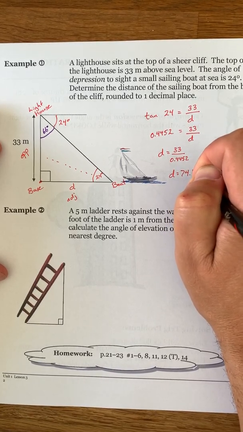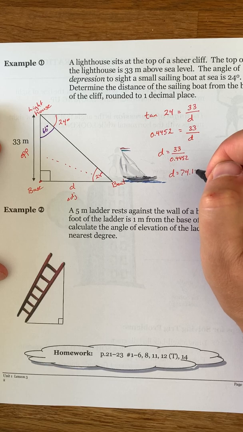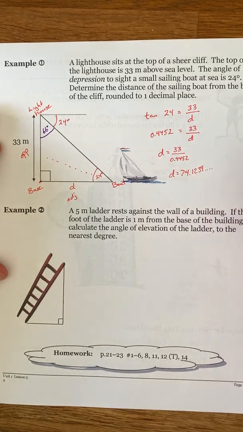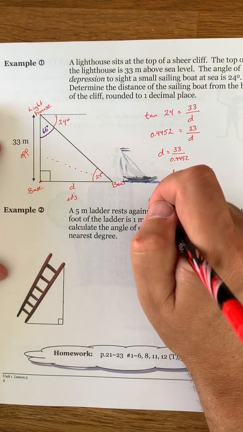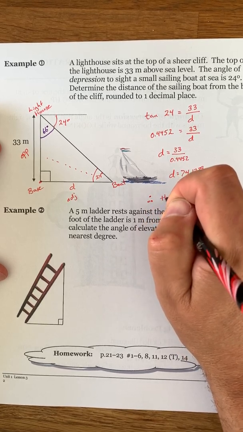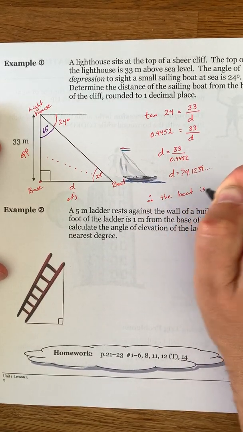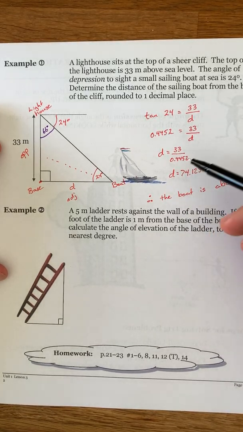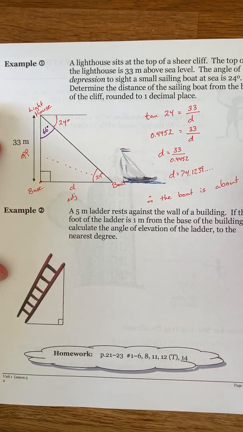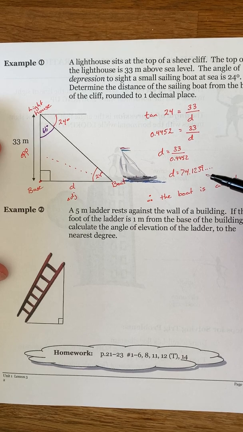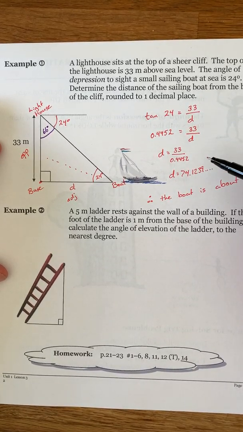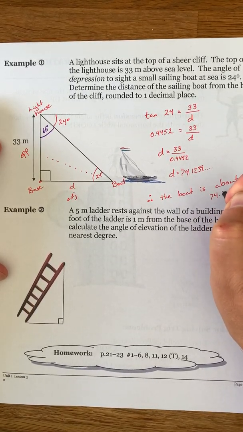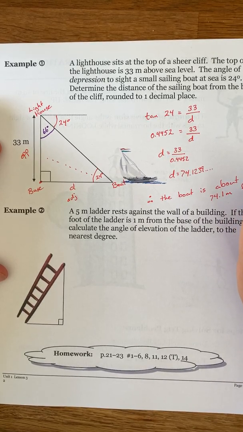So 74.1. I'm going to just write down a couple digits that my calculator gave me, 1, 2, 3, 9, blah, blah, blah, and make a concluding statement that says, therefore, the boat is about, and I always kind of qualify myself with an about, because I'm rounding things off, and that's going to leave a little bit of error. So the boat might actually be 73 meters from the base. It might actually be 75. Since I'm rounding off, I'm going to say it's about 74.1 meters from the cliff.